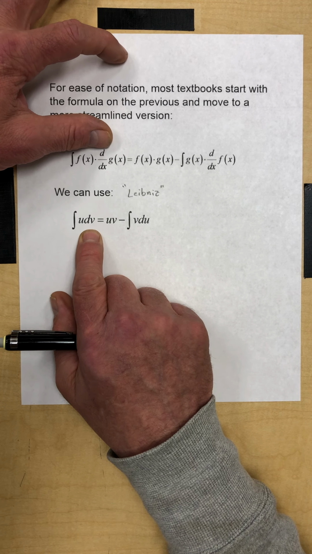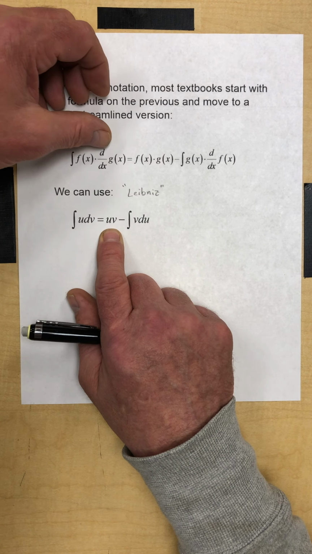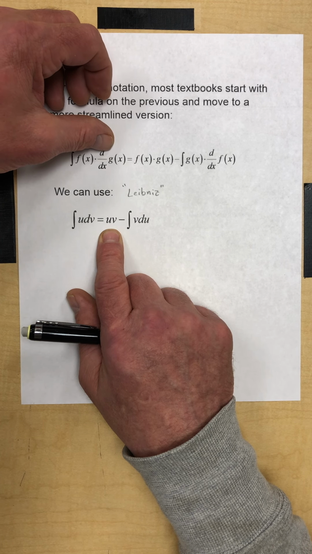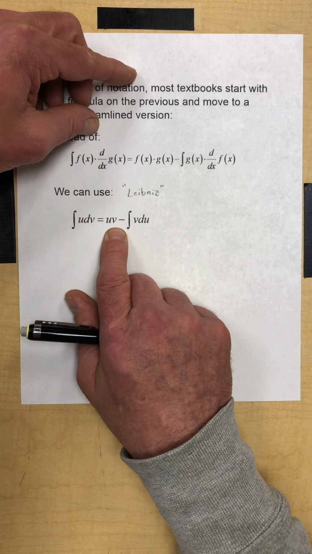So that dv means a derivative of whatever function v is. Equals u times v, so that would be your f times g. And remember this g of x comes from taking the derivative of g of x. So the dv becomes a v, going backwards.